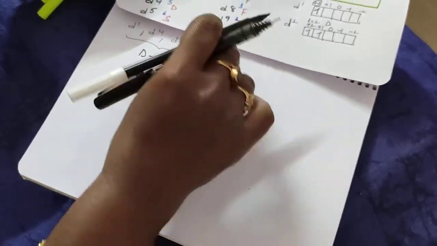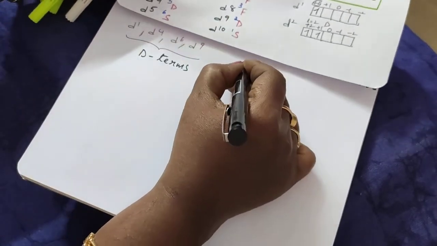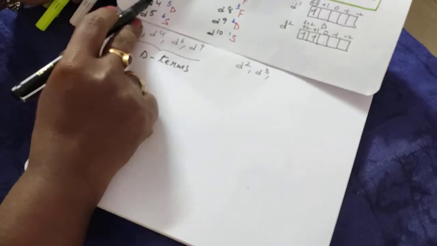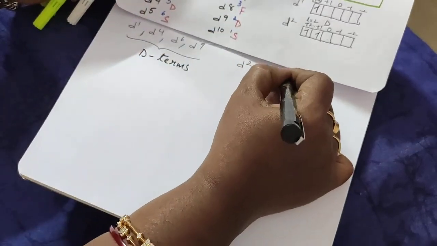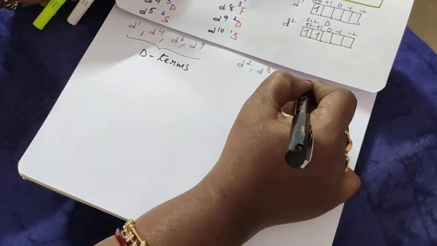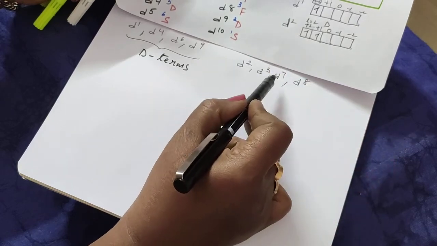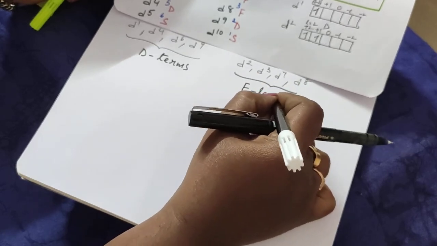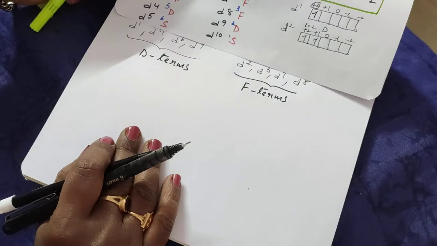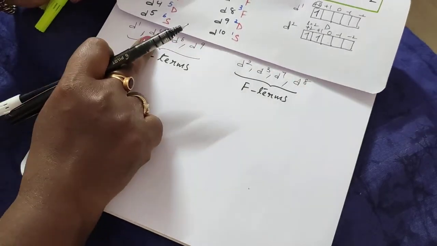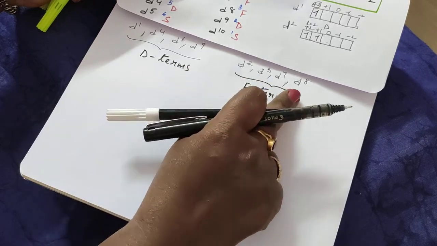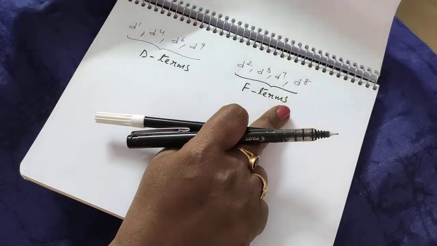And the F terms are D2, D3, D7 and D8. These are known as F terms. So D1, D4, D6, D9 are D terms, and D2, D3, D7, D8 are the F terms.